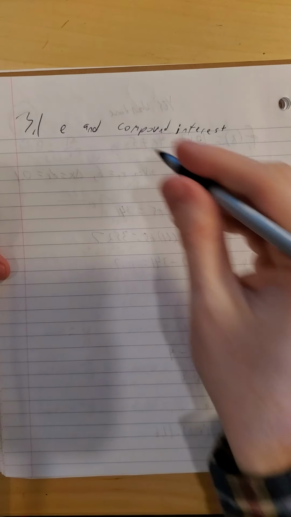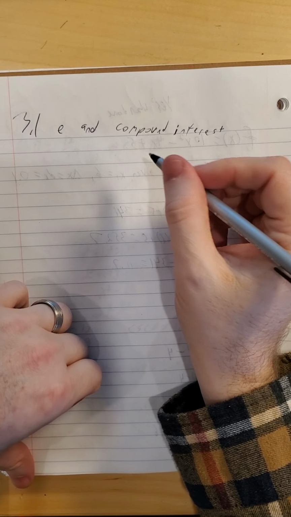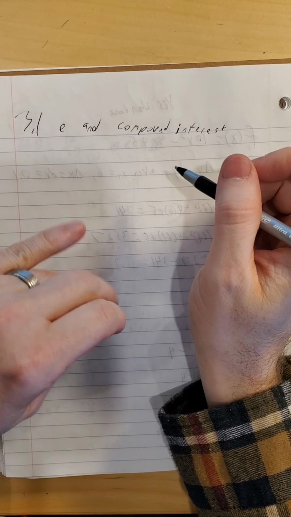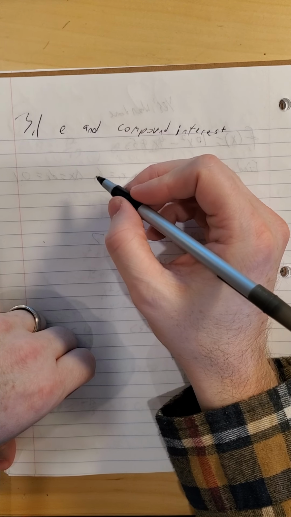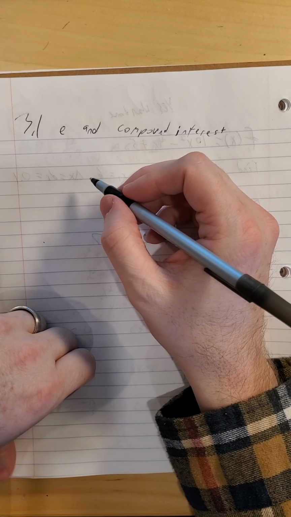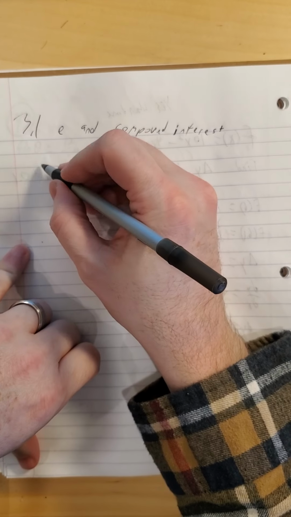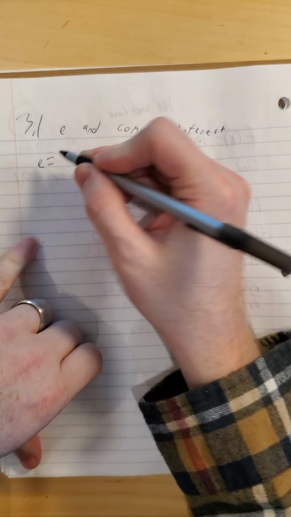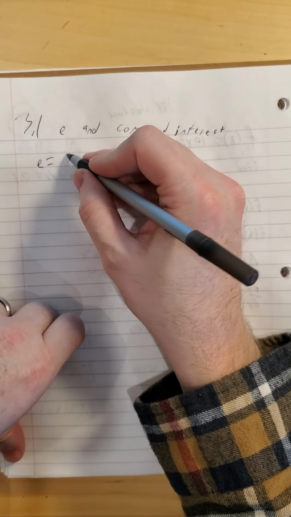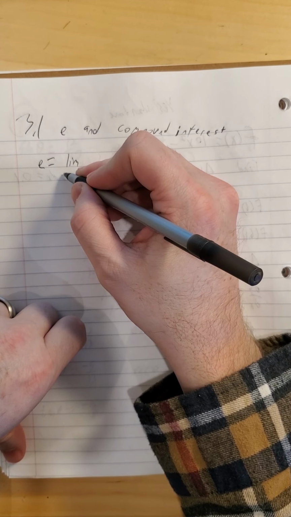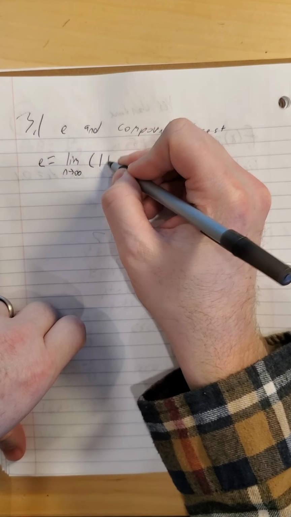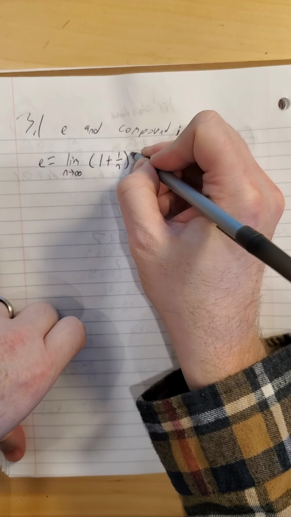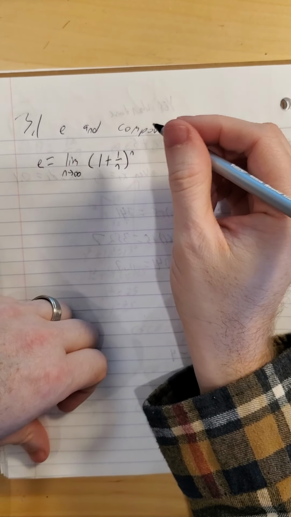Okay, e and compound interest. We've touched on this a little bit in Chapter 1. In Chapter 3, we get to take a little bit more of a detailed examination. So we're going to now define e using limits. e is the limit as n approaches infinity of (1 + 1/n) to the n power.